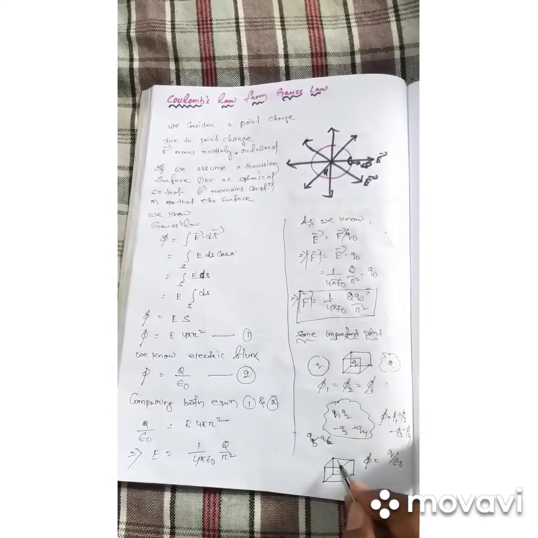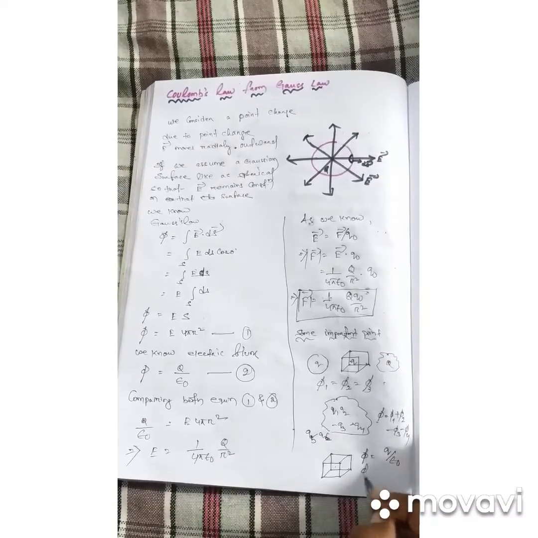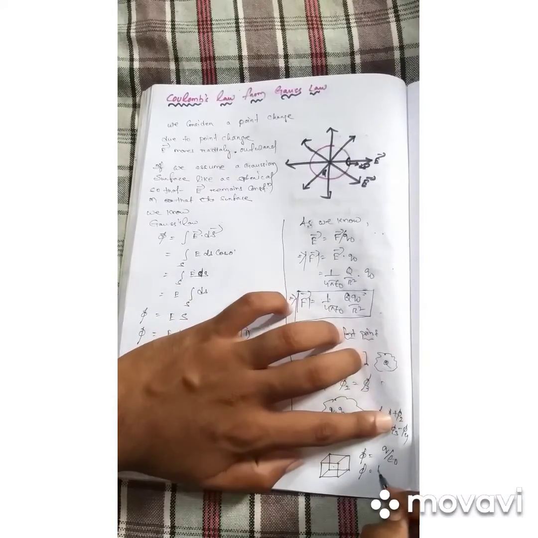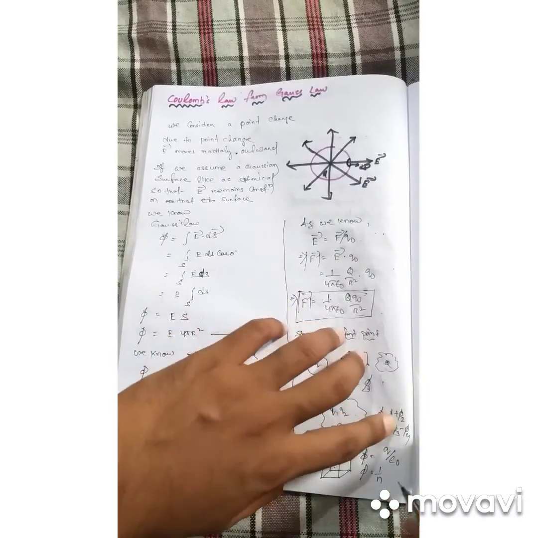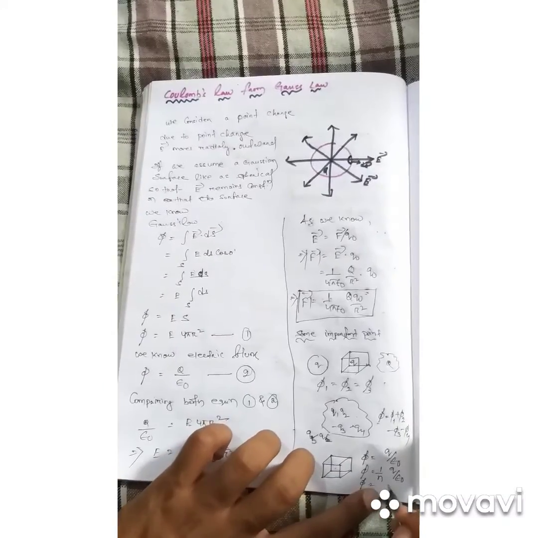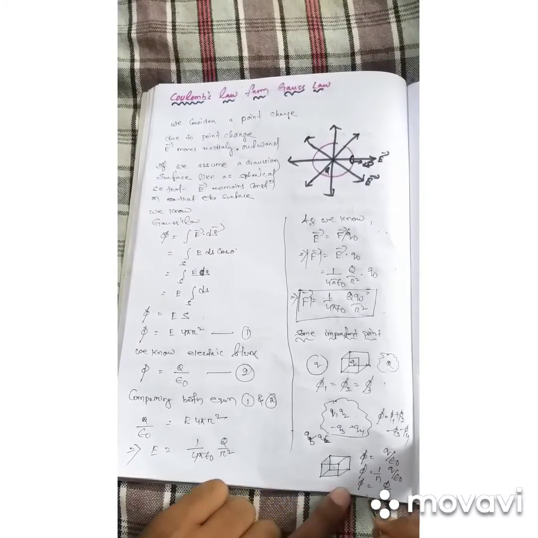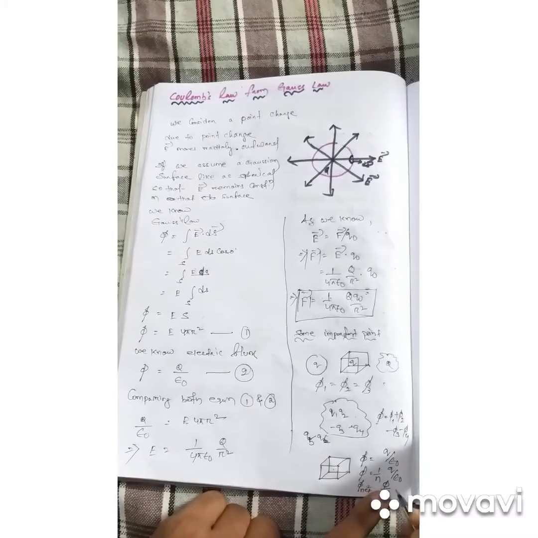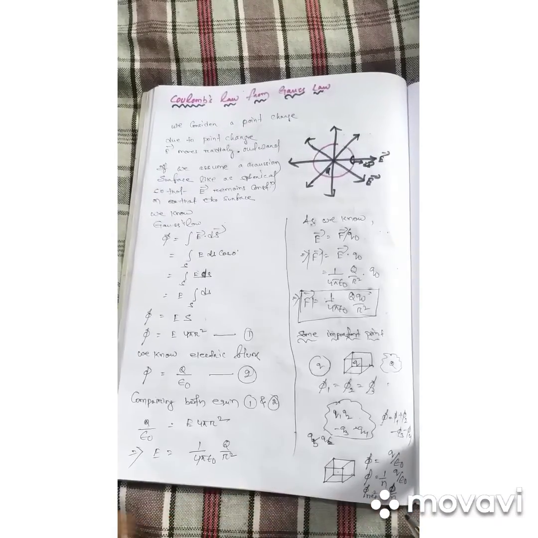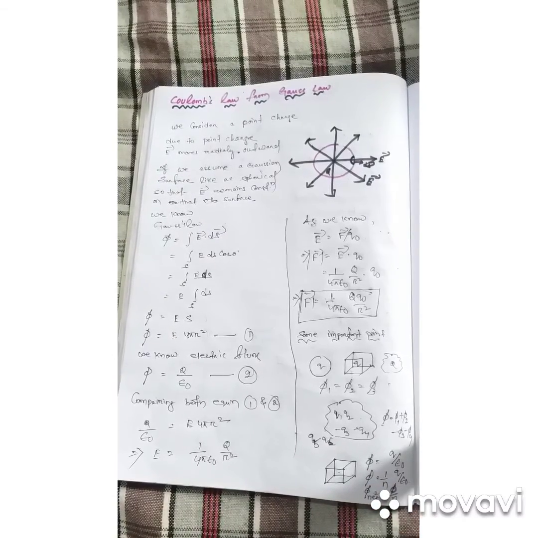And also the faces are symmetrical to each other, therefore the flux linked to each face is given by phi equal to 1 by n times q by epsilon naught. That means phi equal to phi net divided by n, that means the total flux linked to that surface divided by n, which is given to you.